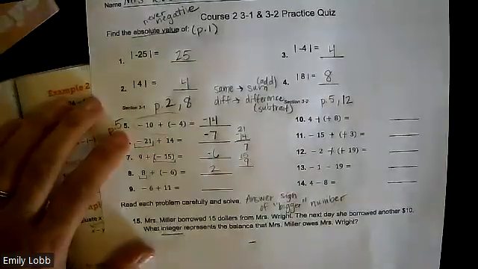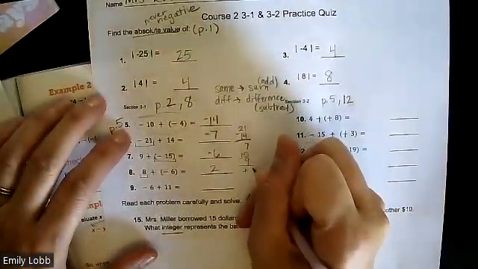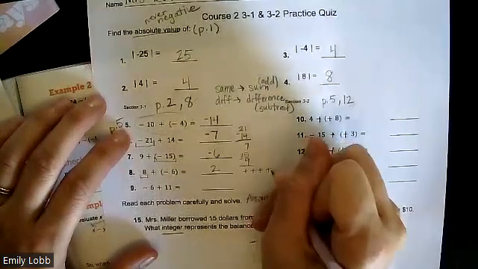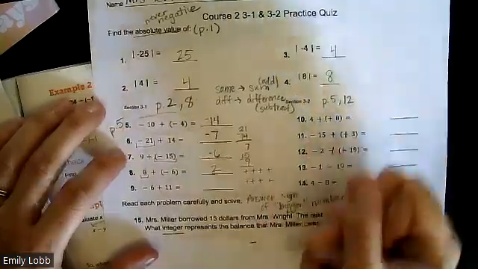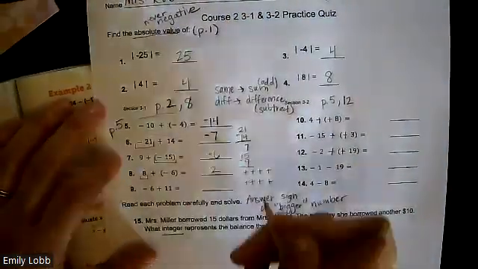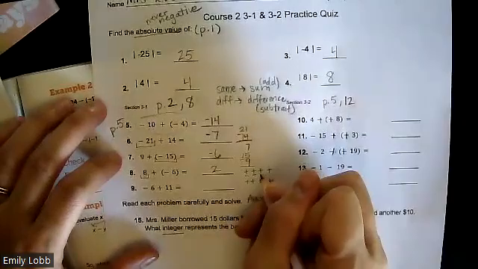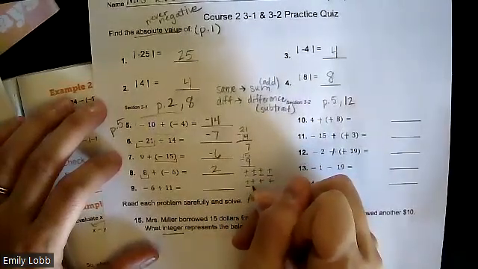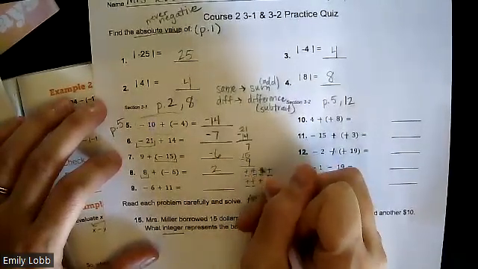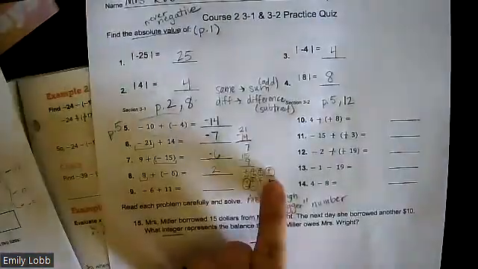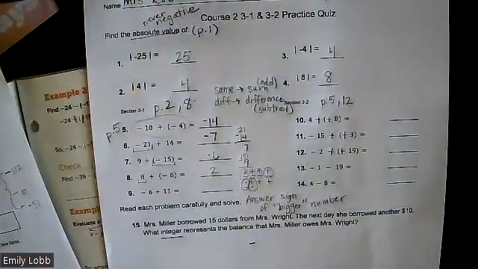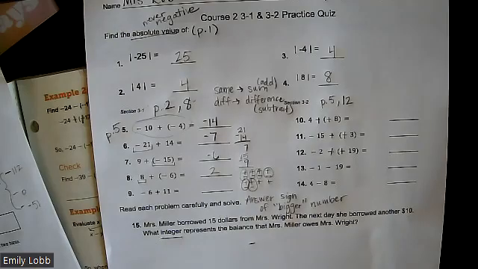If you need to, guys, draw out a picture. 4, 5, 6, 7, 8. That's 8 positives, right? 6 negatives. 1, 2, 3, 4, 5, 6. Notice all of these would become 0, right? Because there's a 1-to-1 match. You're left with 2 positives. Your answer is positive 2. Don't be afraid to take your time and draw some pictures if you're still not understanding, or draw a number line.